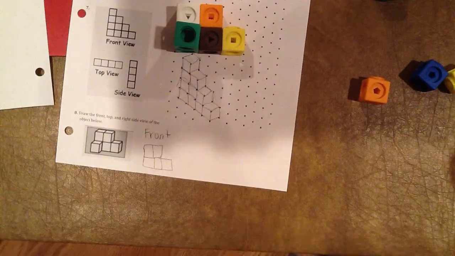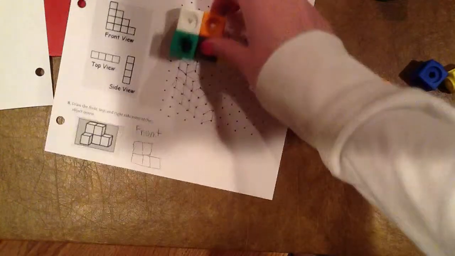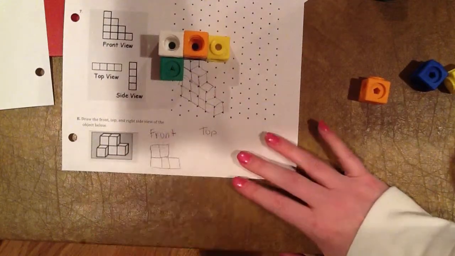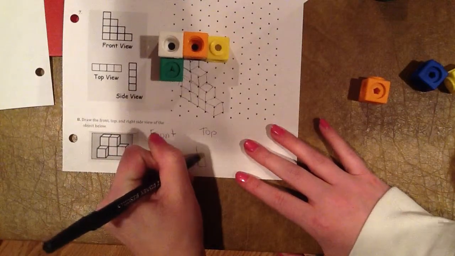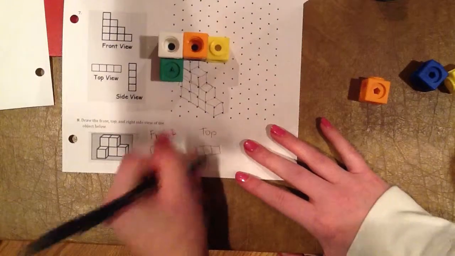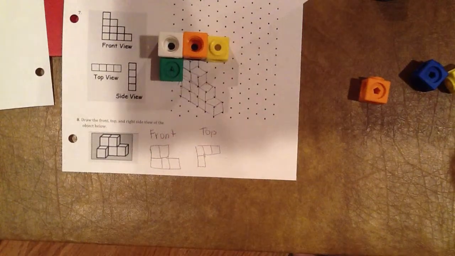Now let's take a look. Now it wants us to do it from the top. So flip it. There's my top. Let's go ahead and draw our top view. It looks like my top view kind of looks like an L. So I'm going to draw that, that, and that. So now I've drawn in all of the blocks.